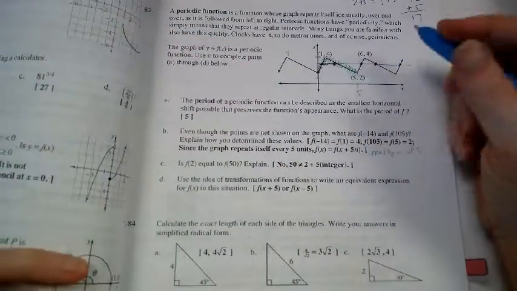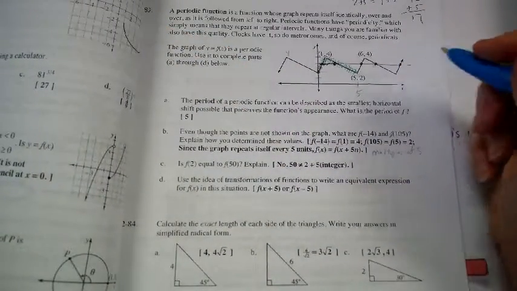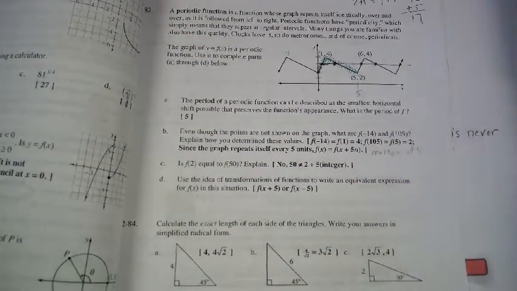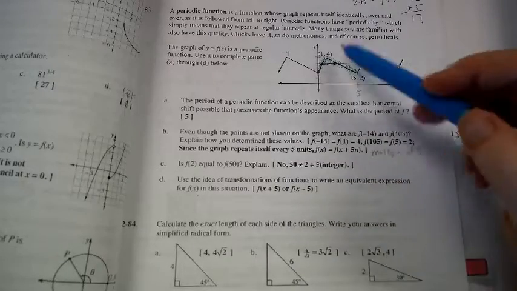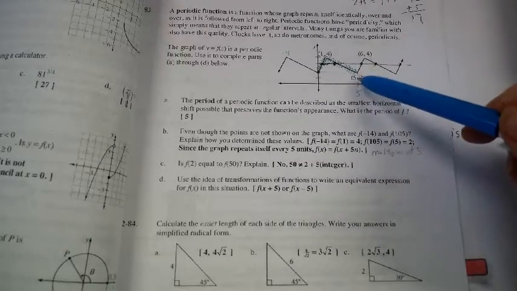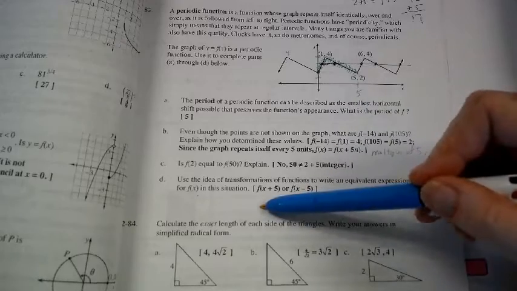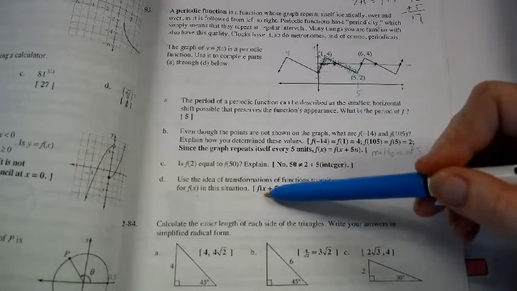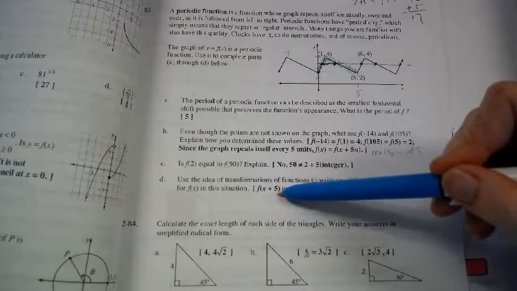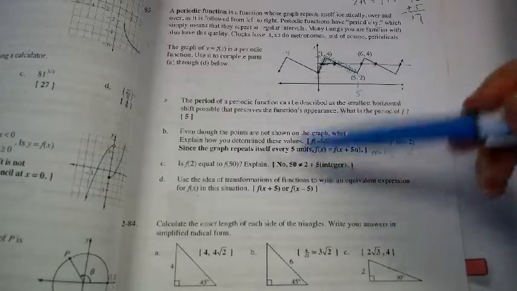Just like I could do with sine, if I gave it a horizontal shift of 2 pi, it would just land right back on top of itself. So this one can take a horizontal shift of 5. That's why it says you can go f of x plus 5, because remember, that's h, the horizontal shift. Or you can shift backwards by 5.